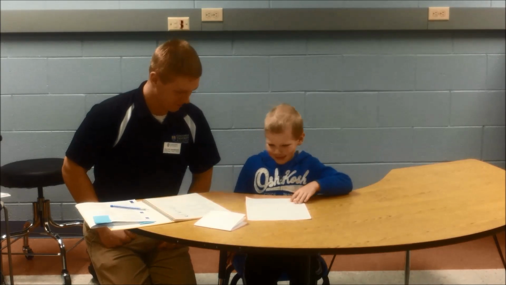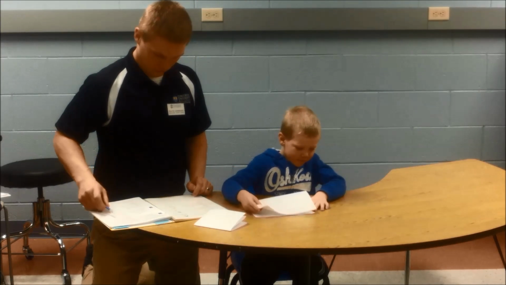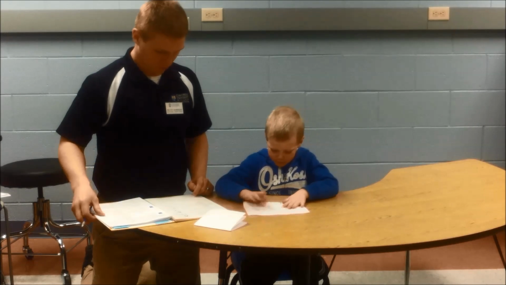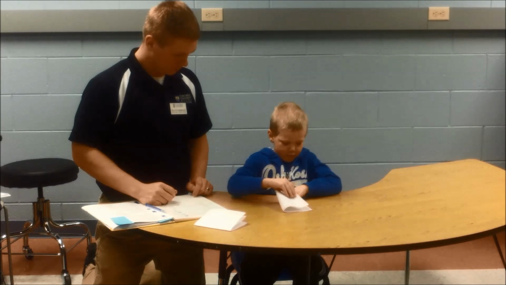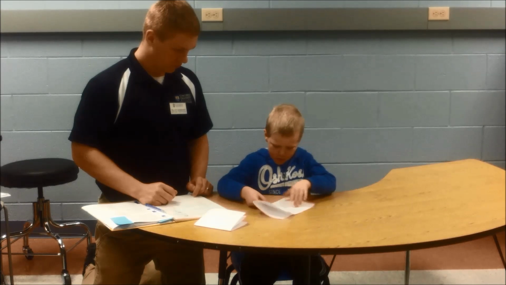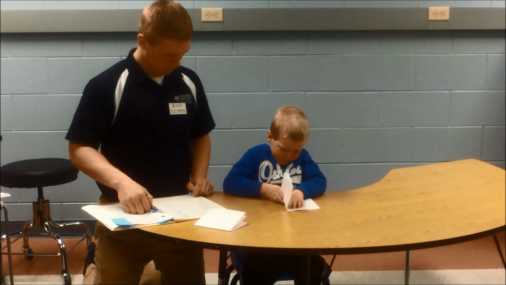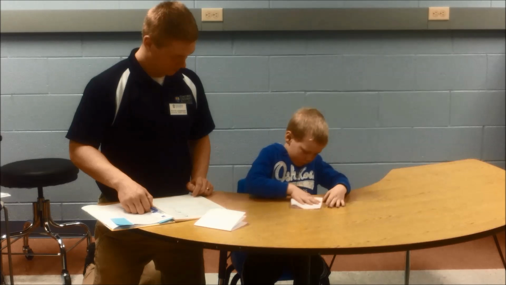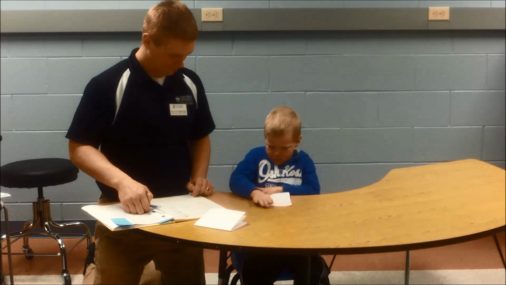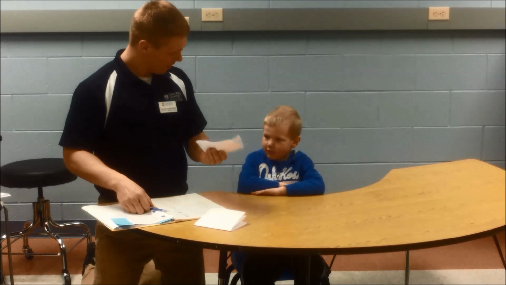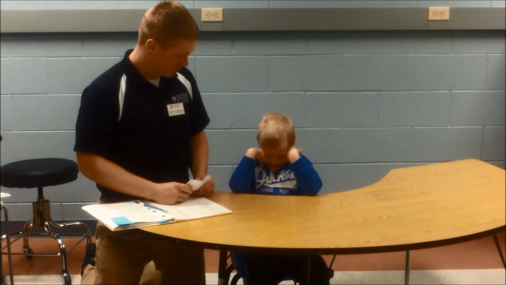Fold your paper like this one. Good job. Was that fun? Yeah.